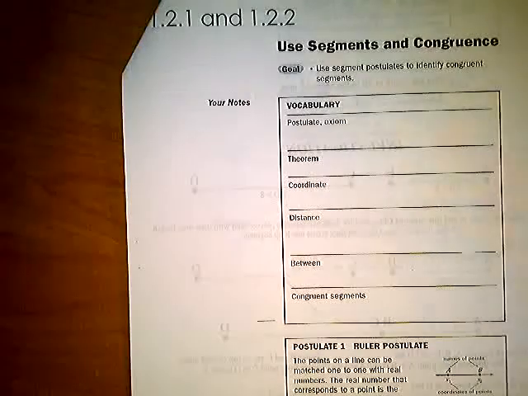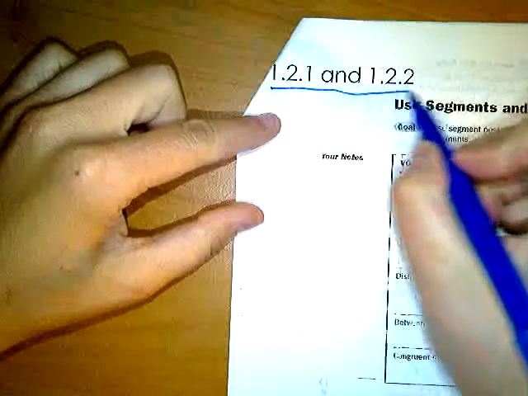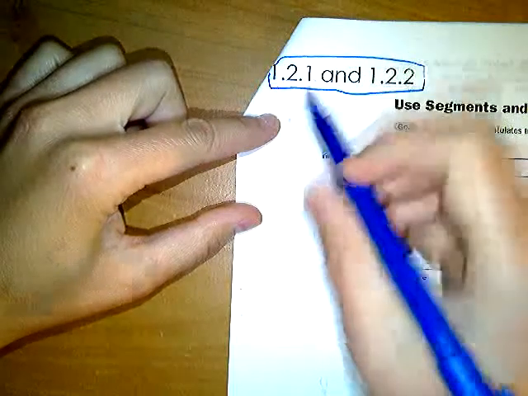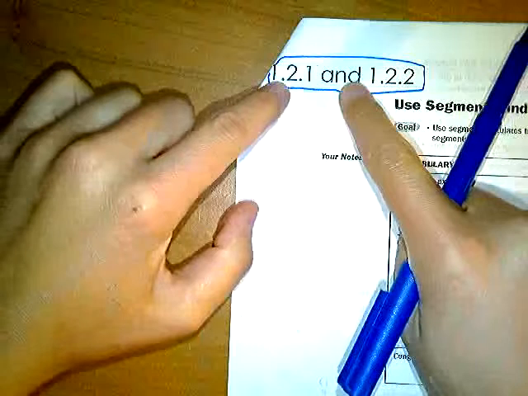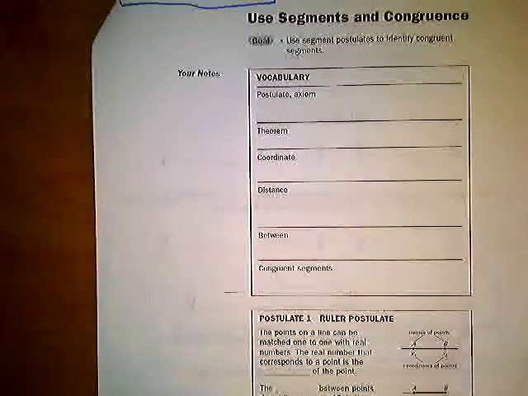We are in chapter 1 of the Geometry Study Guide, which I also call the note-taking guide, and we are on page 8. This lesson is covering both 1-2-1 and 1-2-2. That's chapter 1, section 2, parts 1 and 2. I won't actually be talking about every single definition and every single example here. I'm just going to hit the key components.